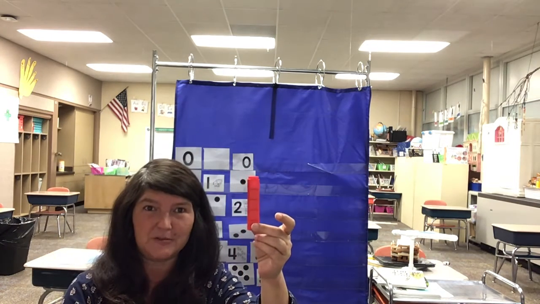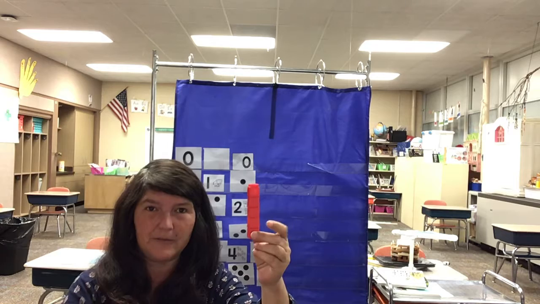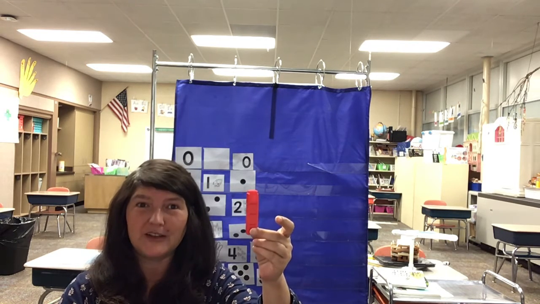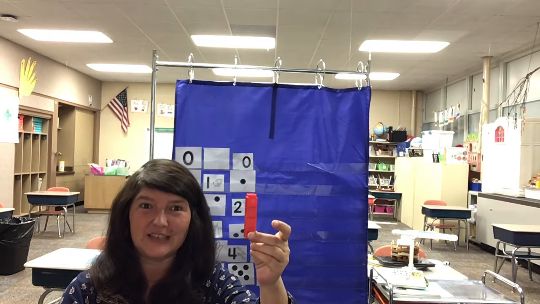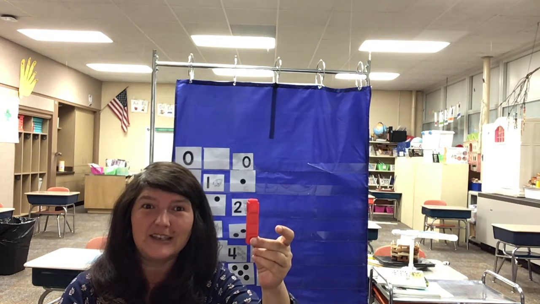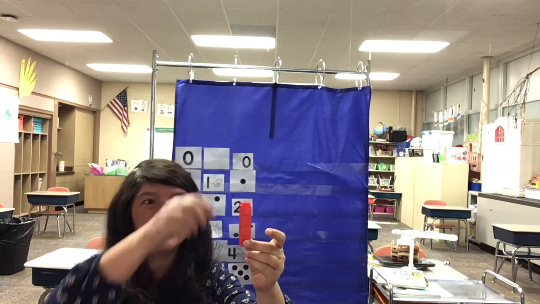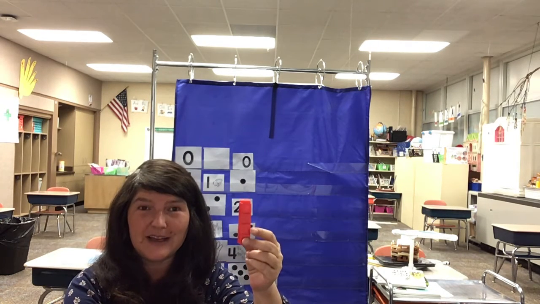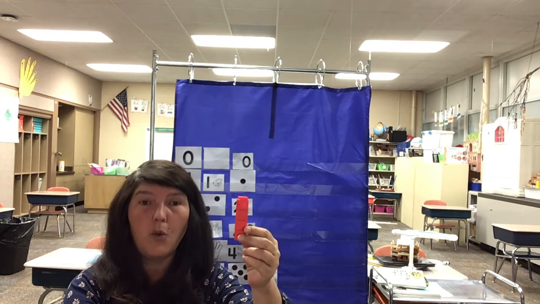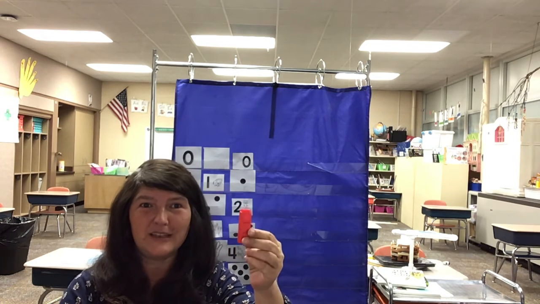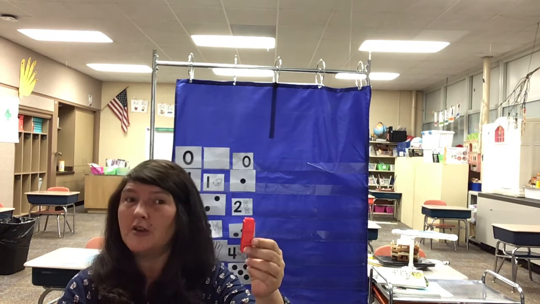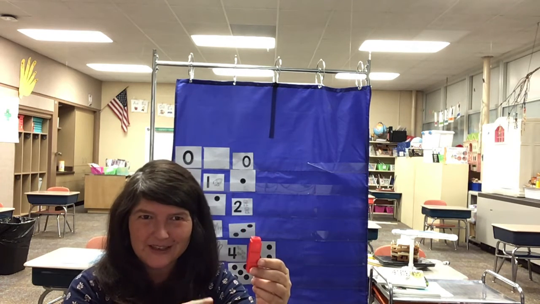5 little monkeys jumping on the bed. One fell off and broke his head. Mama called the doctor and the doctor said, no more monkeys jumping on the bed. So we've got 4. 1, 2, 3, 4. 4 little monkeys jumping on the bed. One fell off and broke his head. Mama called the doctor and the doctor said, no more monkeys jumping on the bed.